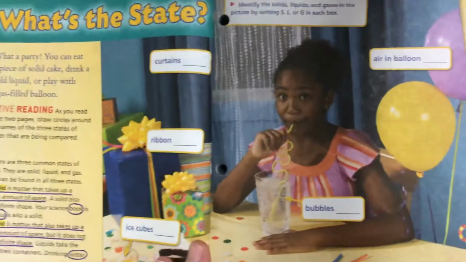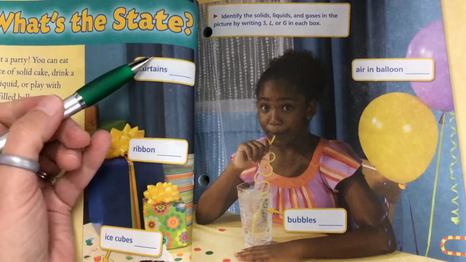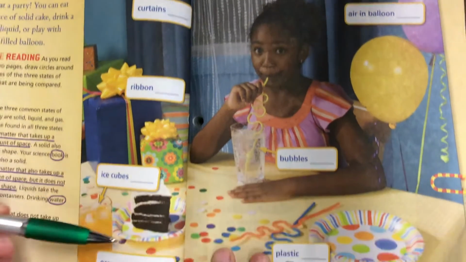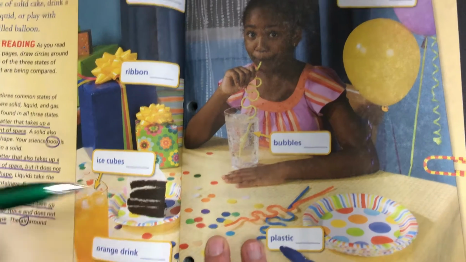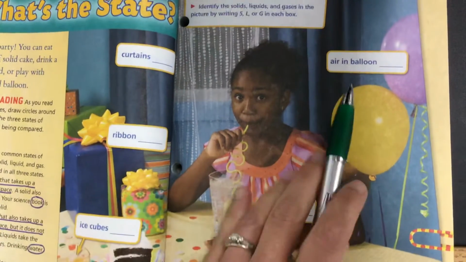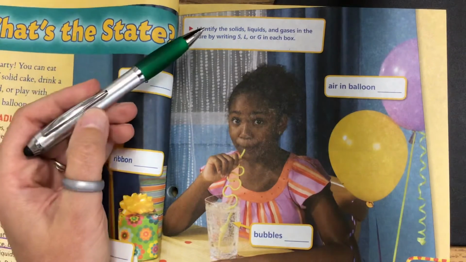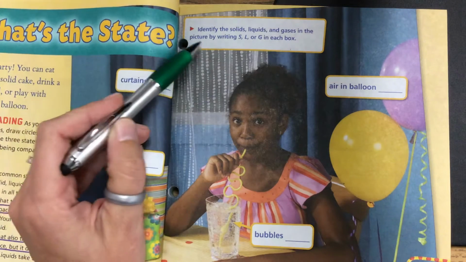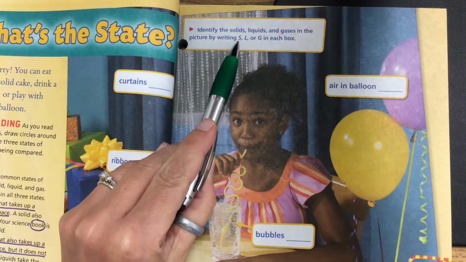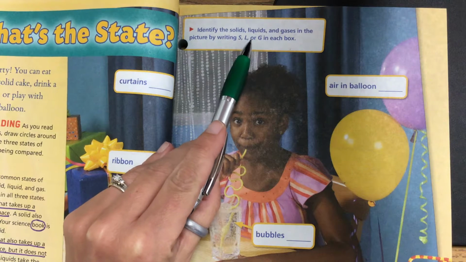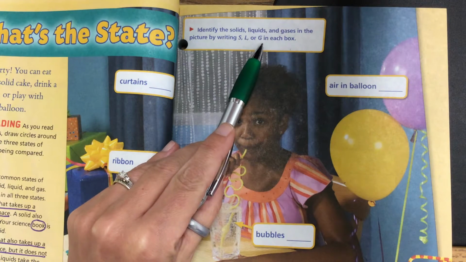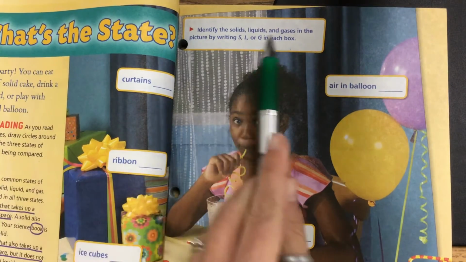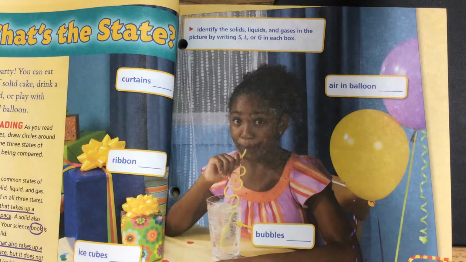Okay, so now it's your turn. You're going to be looking at the items at this party. Curtains, the ribbon, ice cubes, orange drink, plastic, bubbles, and air in the balloon. And you are going to identify the solids, liquids, and gases in the picture by writing S for solid, L for liquid, or G for gas in each box. So go ahead and pause the video and label each one of these objects with an S for solid, L for liquid, or G for gas.